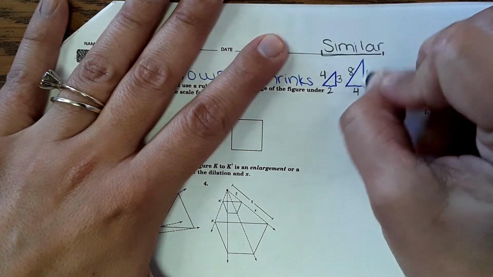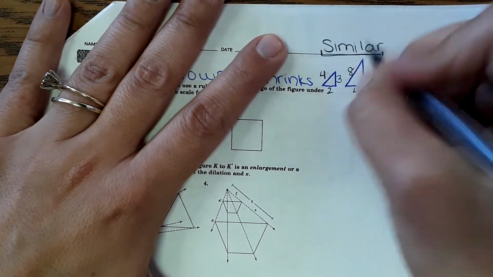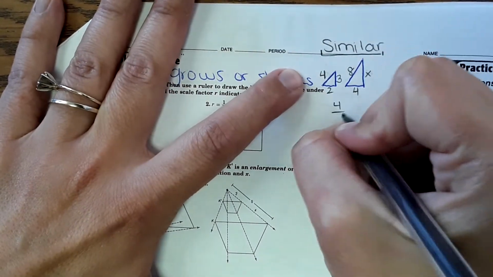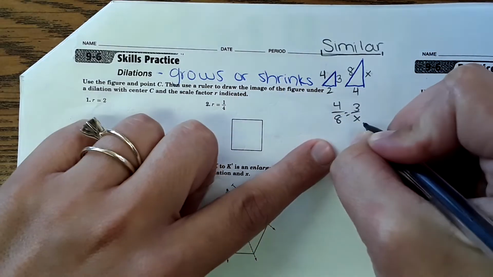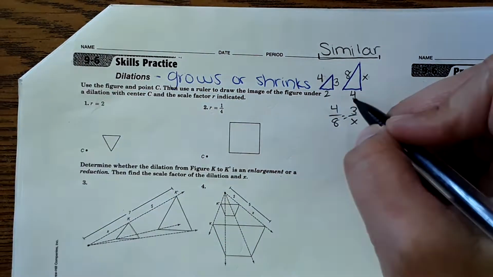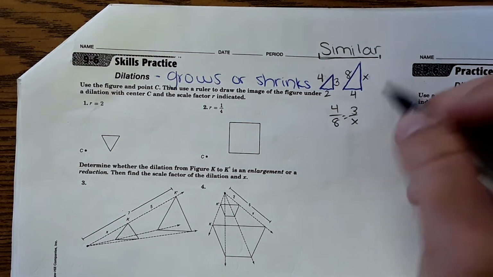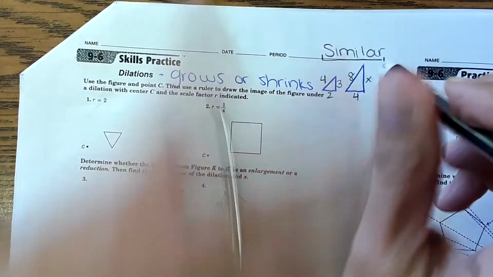So it's all proportional, and you could even set up proportions to solve for these side lengths. So for example, if they just gave me x right here, I could say, okay, 4 over 8 equals 3 over x, and then solve for this here. So if it wasn't obvious that it's times 2, you could always use proportions to solve for side lengths. So that's just a side note that comes up in a later chapter.